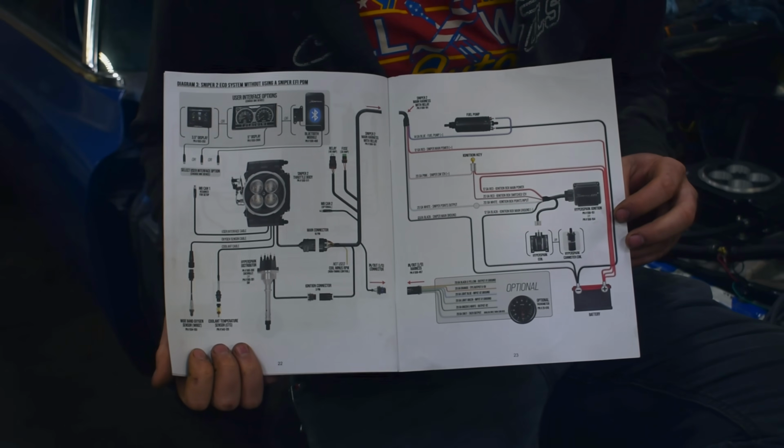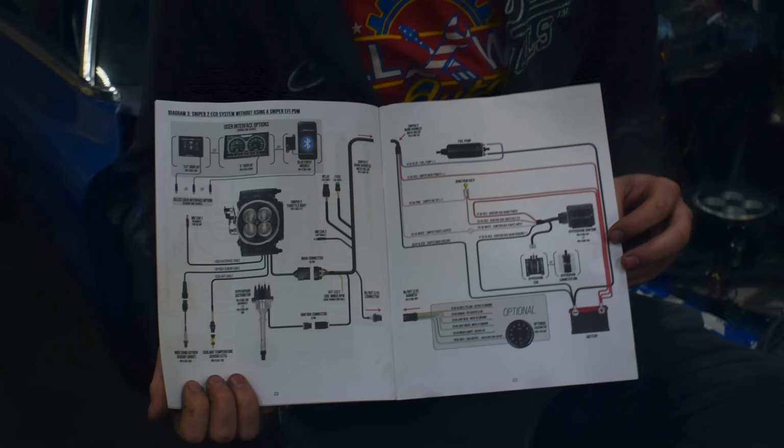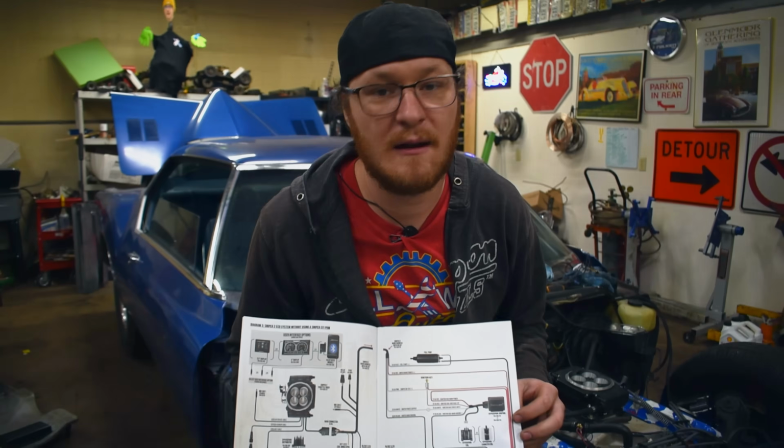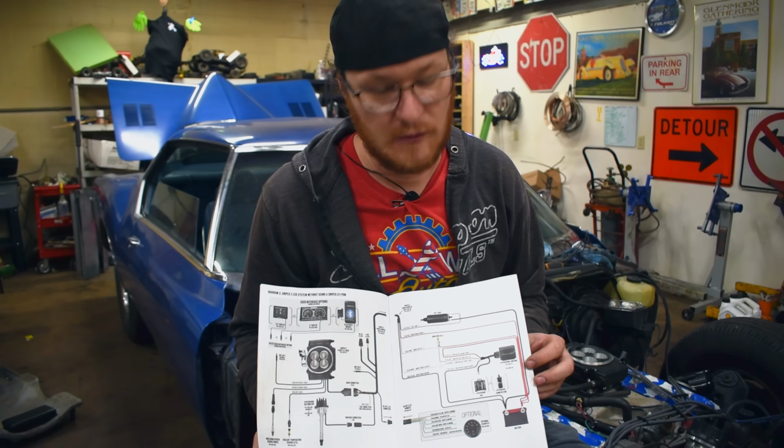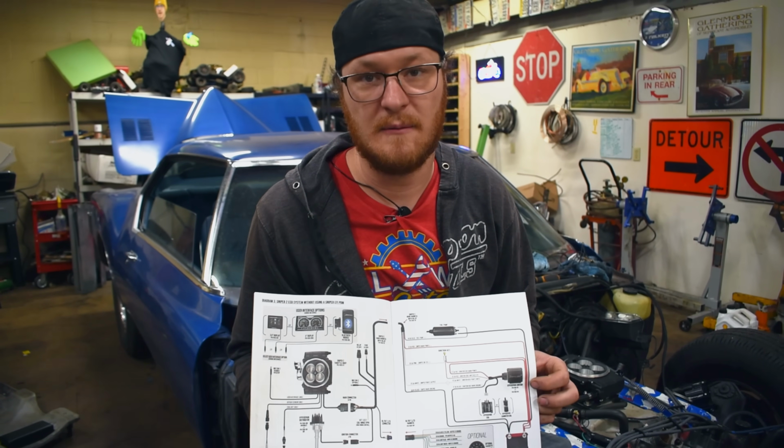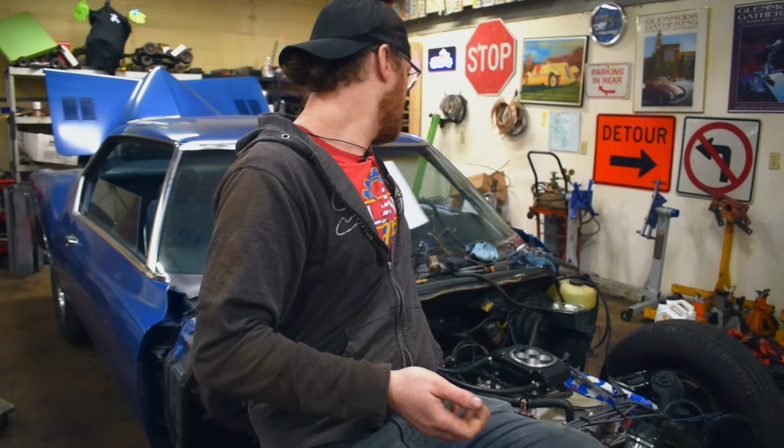It might look a little complicated on here, but I mean, it plugs in, simple. There's like maybe 4 or 5 wires we had to actually wire into the car. So simple. And these instructions are amazing. They made it very easy to do. And no joke, first bump, fired up and idled perfect.